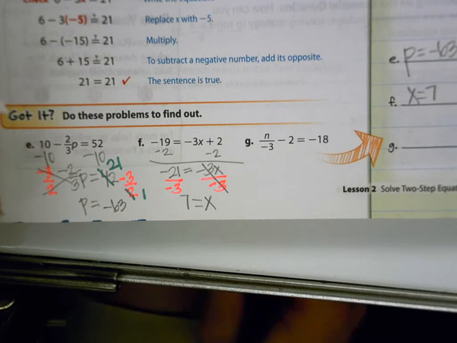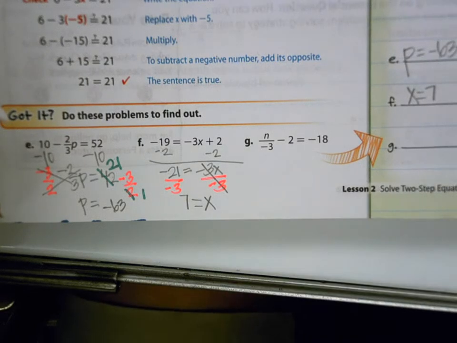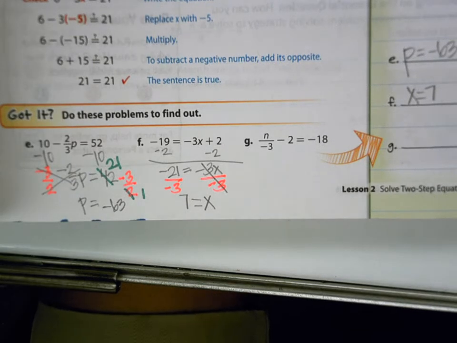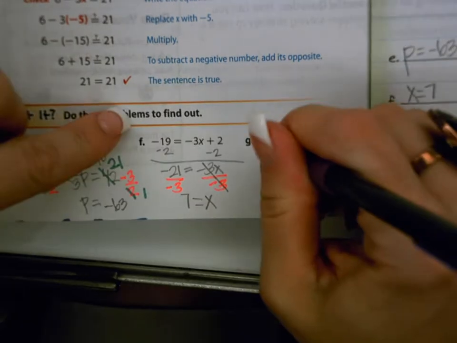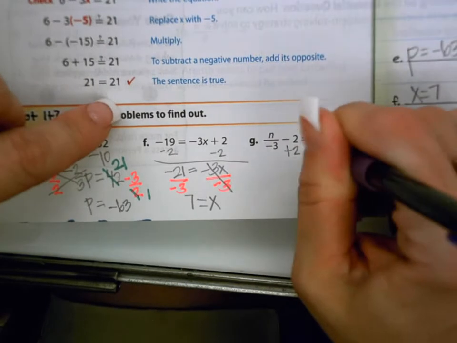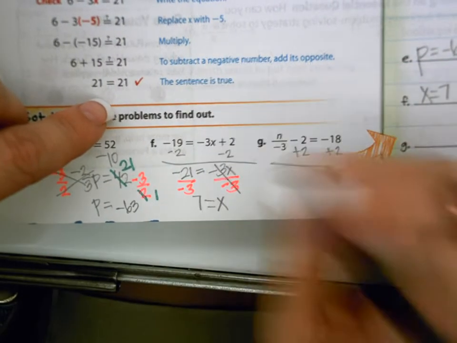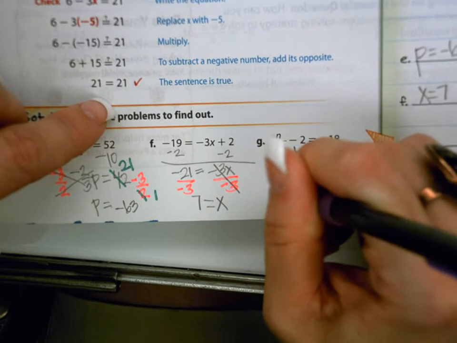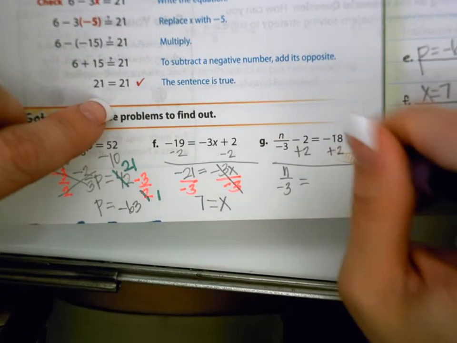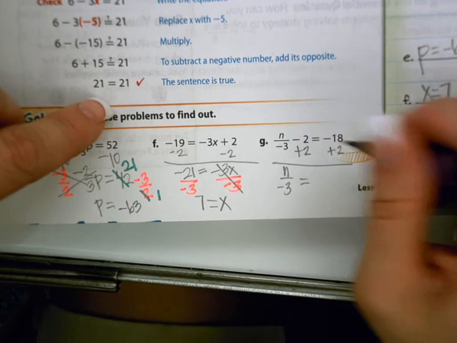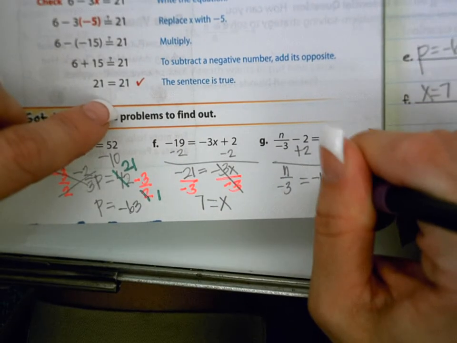So what do you think is my first step on equation G? Drew, what do you think is the first step? Add 2. Start by adding 2. Okay, if you add 2, what is negative 18 plus 2, Drew? Negative 16. Negative 16, right. Anytime you're adding and you have different signs, remember, same signs add and keep, different signs means subtract. Take the sign of the larger one, so negative 16.